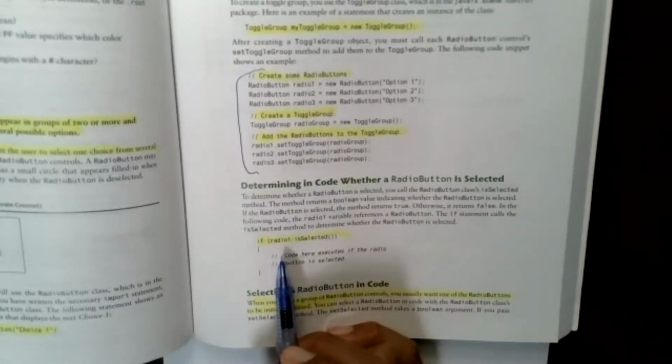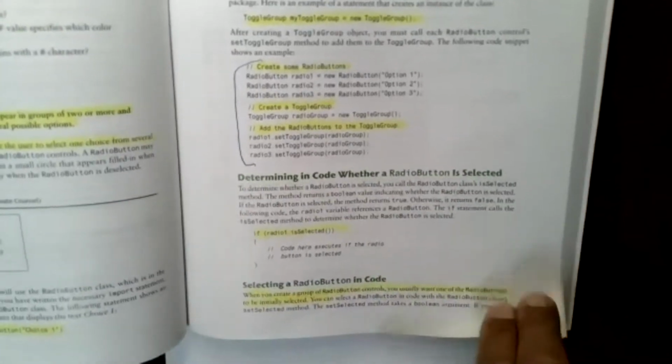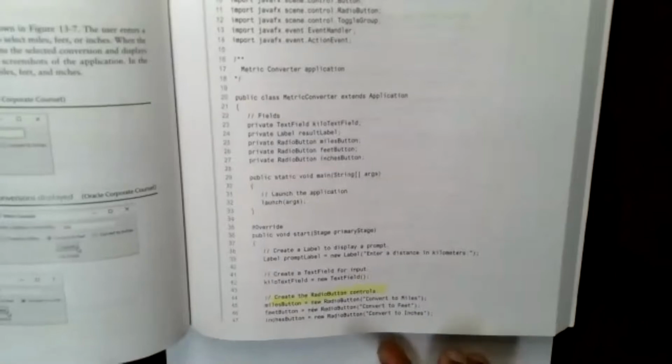How do we find out if it's selected or not? If radio 1 dot is selected. We can set them to default to nothing. We can set them to default to the whole gang.